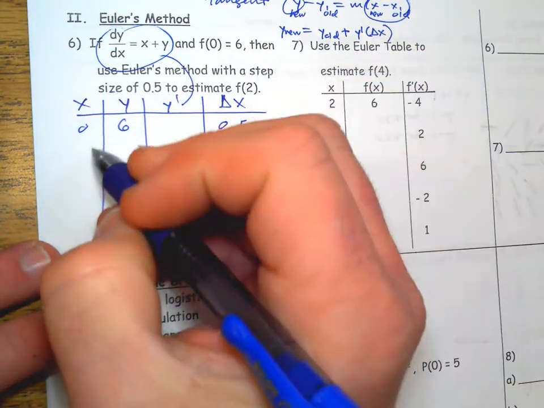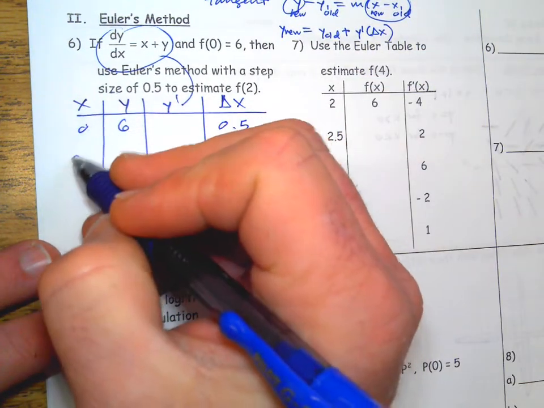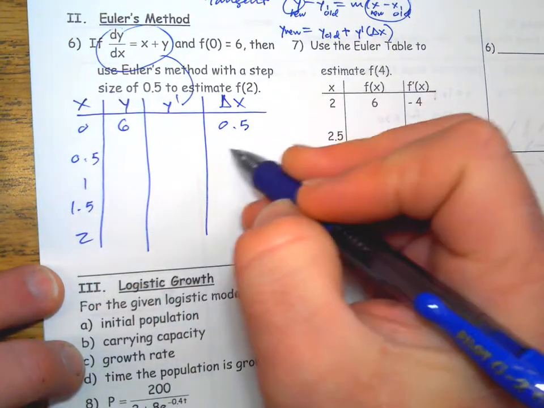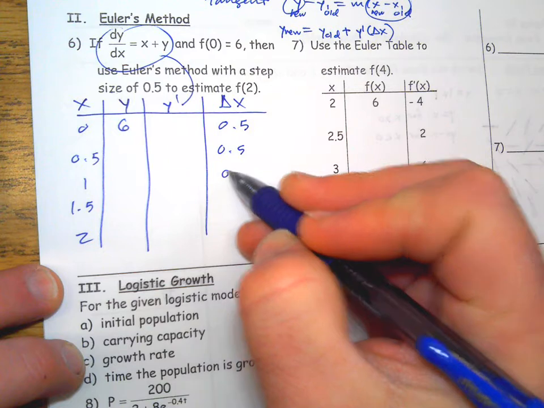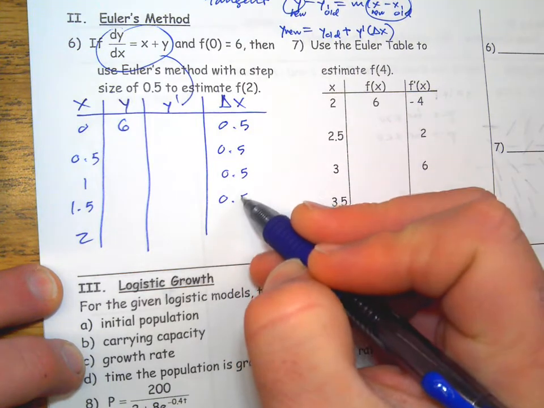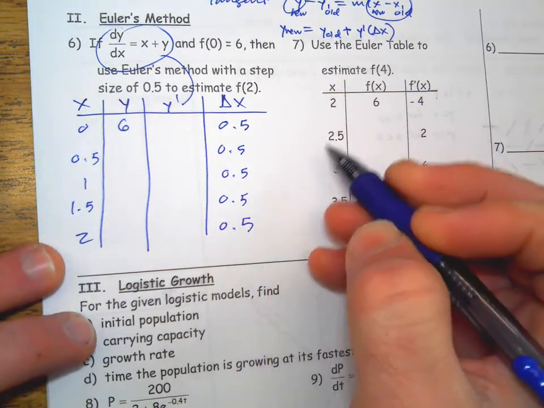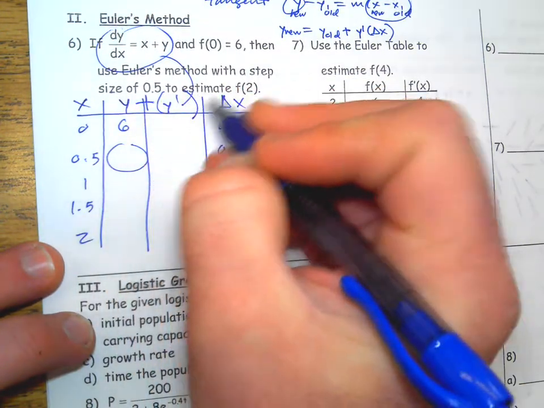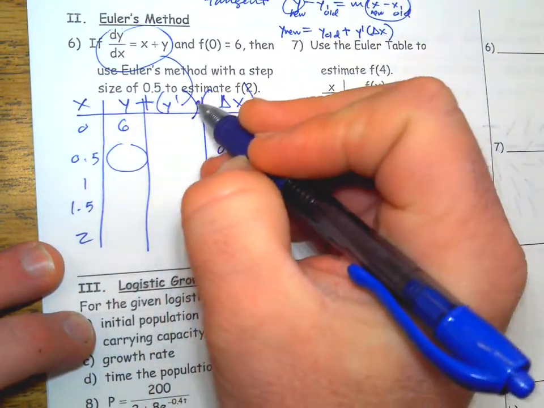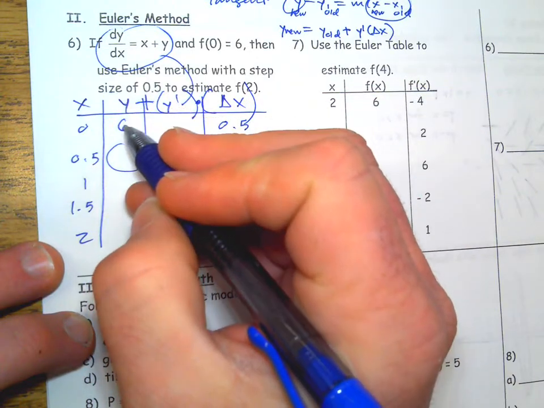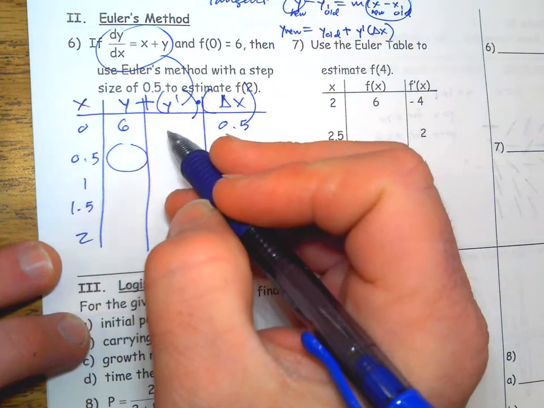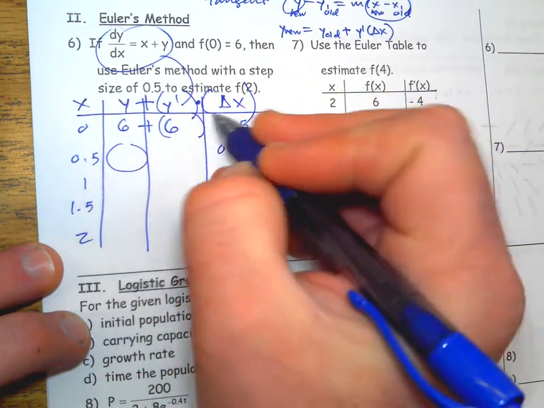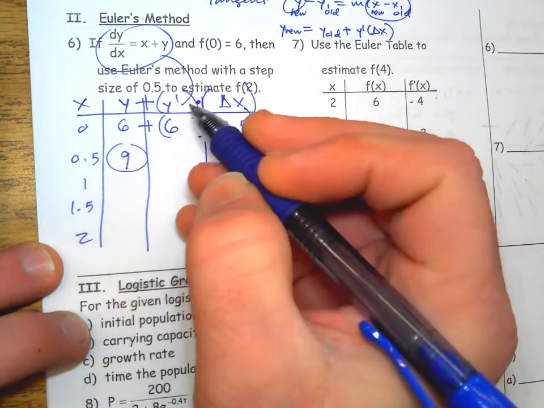And so we're going to take step sizes of 0.5 to get from 0 to 2. Now, this is going to equal this plus this times this. So the new y equals the old y plus the derivative there. So the derivative here is going to be 6. So it's going to be this plus this times this. So that's going to be 9.